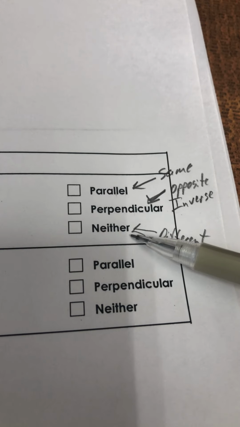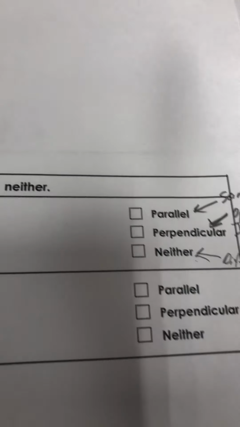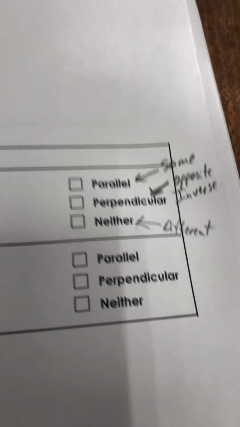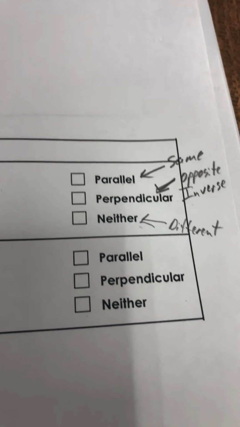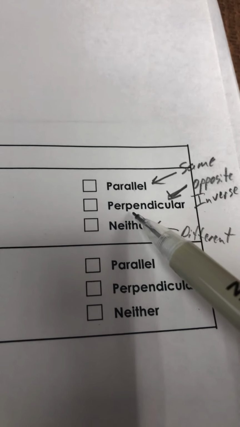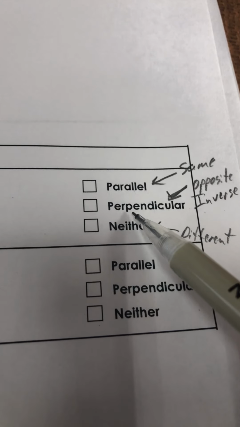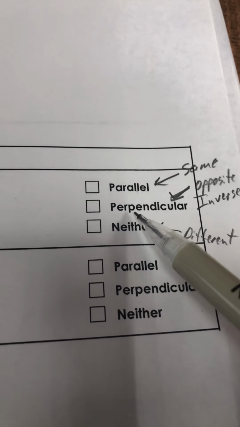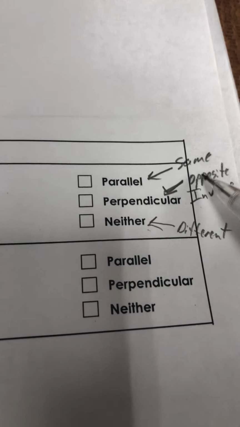And then neither would be different. If they're just both different, that means at some point they're going to be intersecting, so they're not parallel. And perpendicular is intersecting, but it's intersecting at a 90-degree angle. So that's why it's going to be opposite inverse slope.